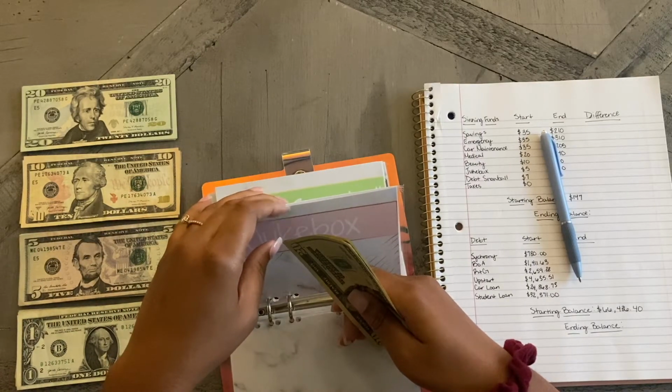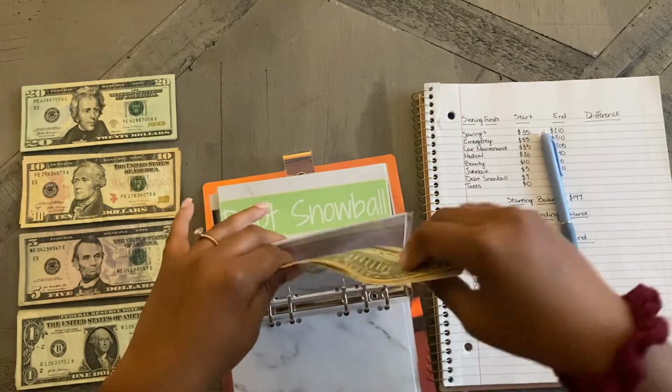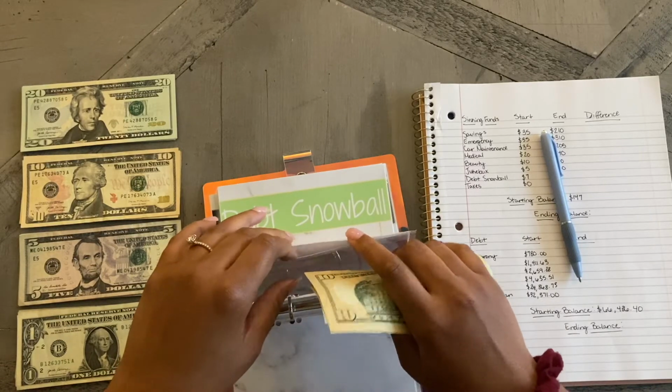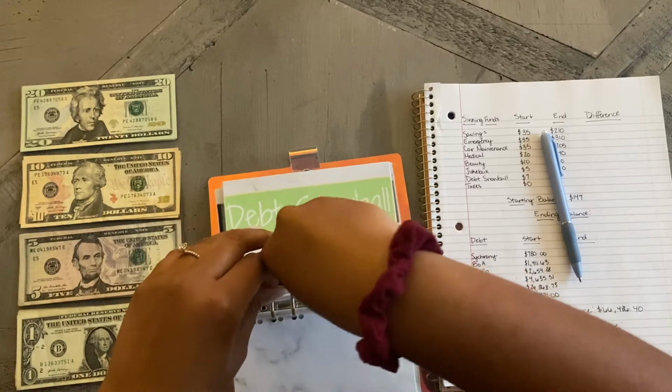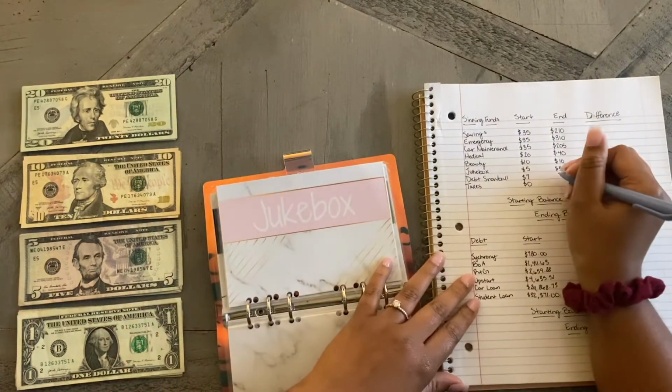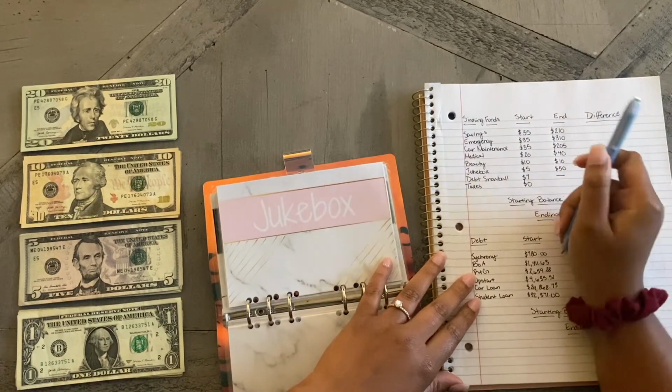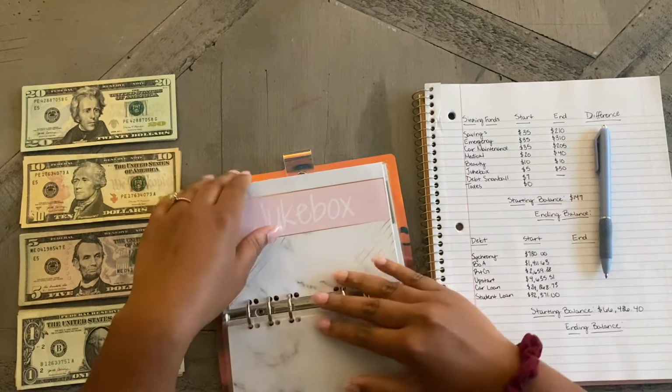And I think I'm going to stop counting that snowball as an envelope because that's not what I'm intending to do with it. So I'm just gonna put a line through that.